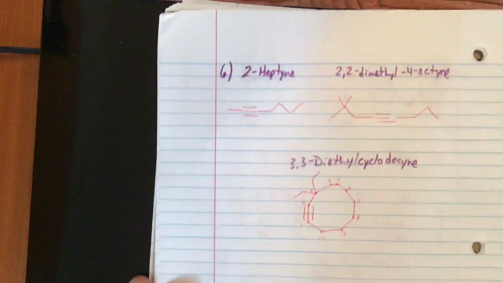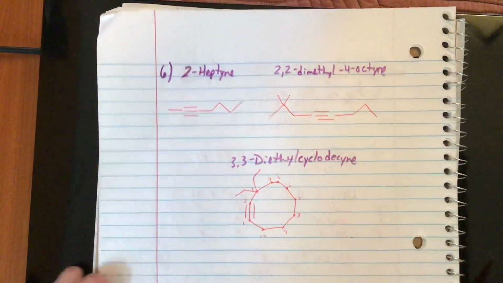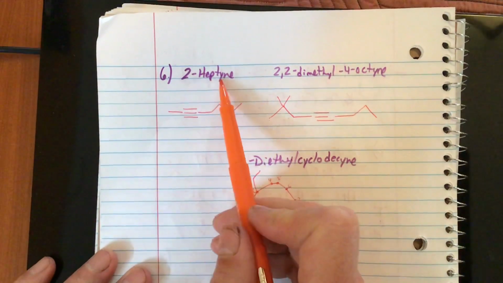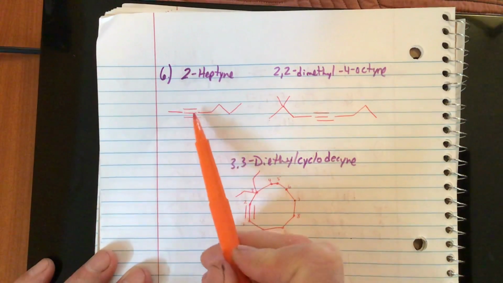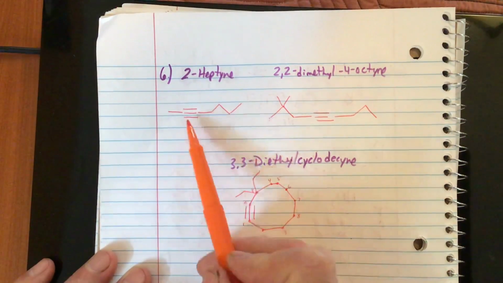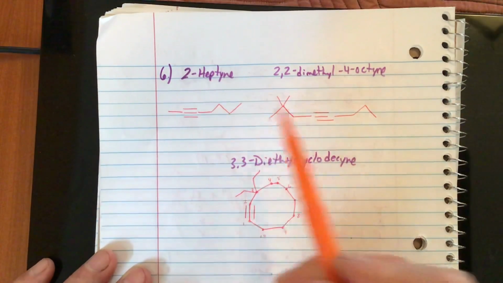Number 6. Again, they gave us names, and they want us to draw the structure. They started with 2-heptyne, so I've got 7 carbons: 1, 2, 3, 4, 5, 6, 7. I've got my triple bond on carbon 2.